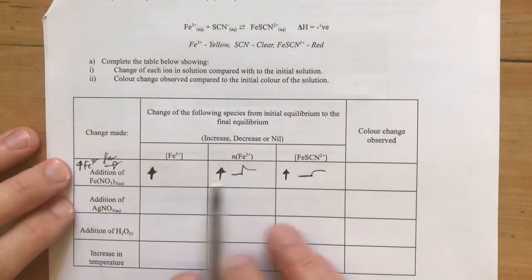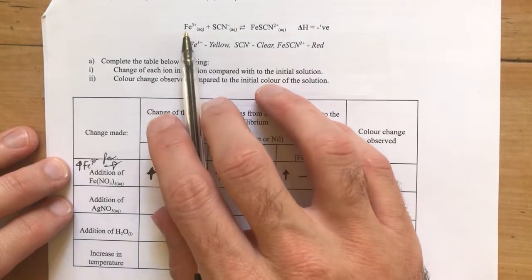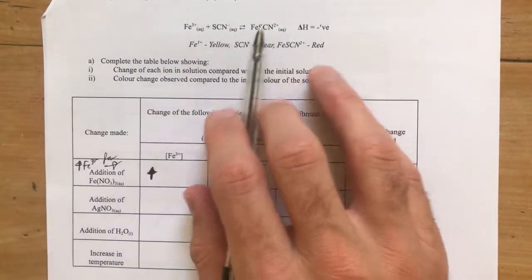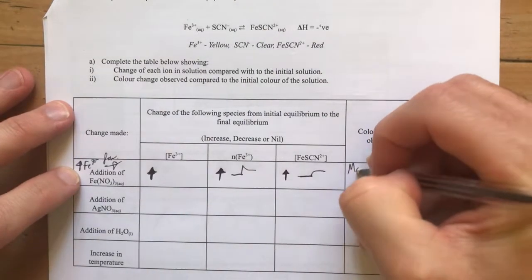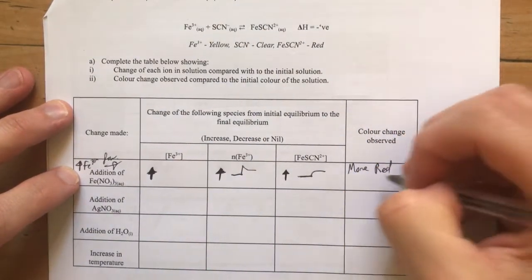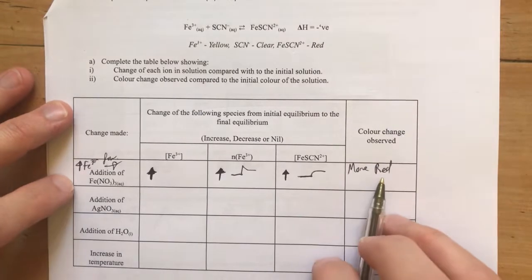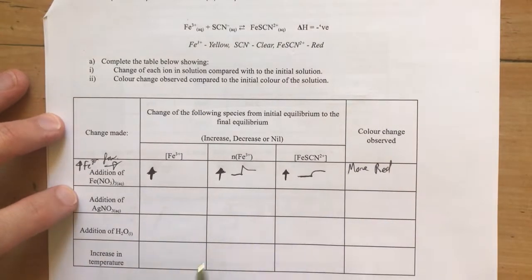Now, what does this mean for the color? Well, I've got this as being yellow, this as being red. I've produced more red, so therefore it's become a more red color, or a redder color, if you will. It's become more red anyway.